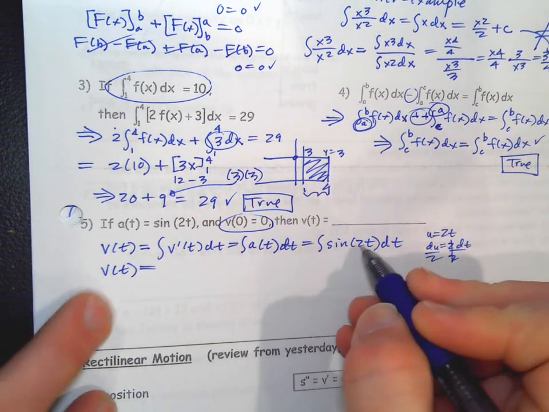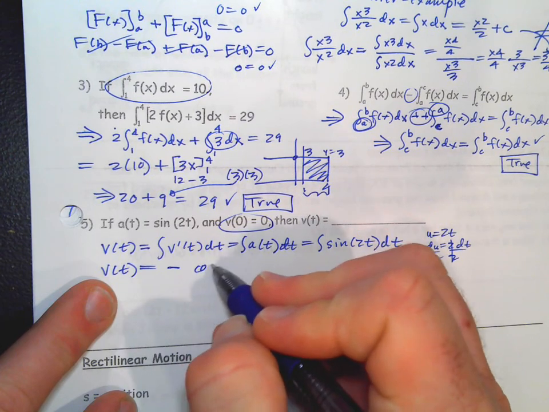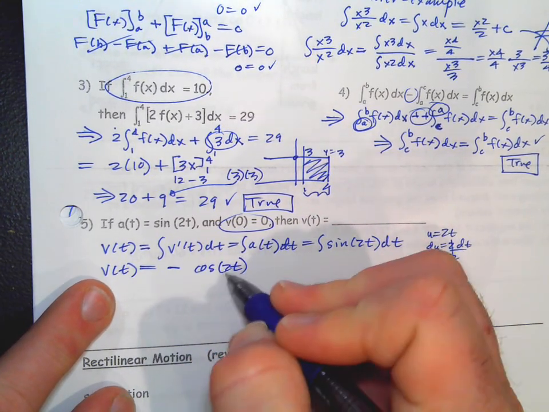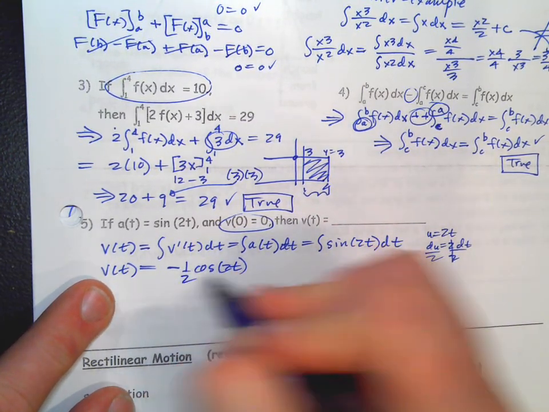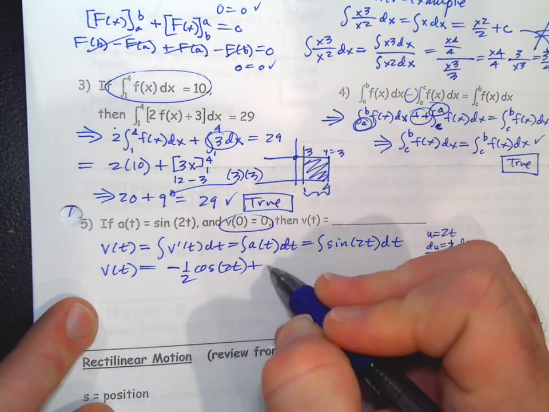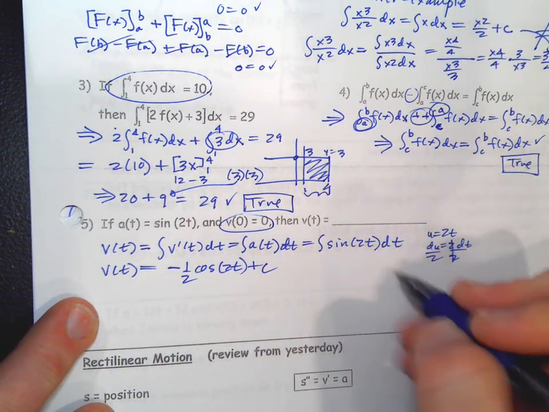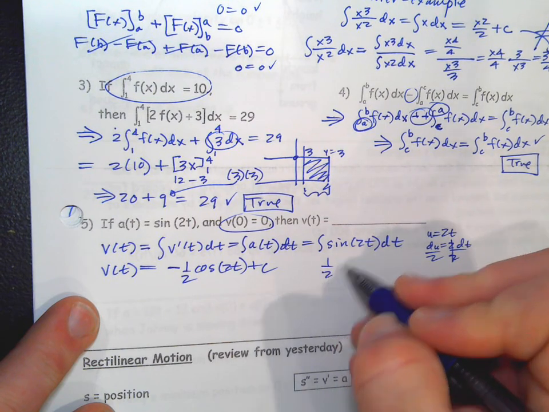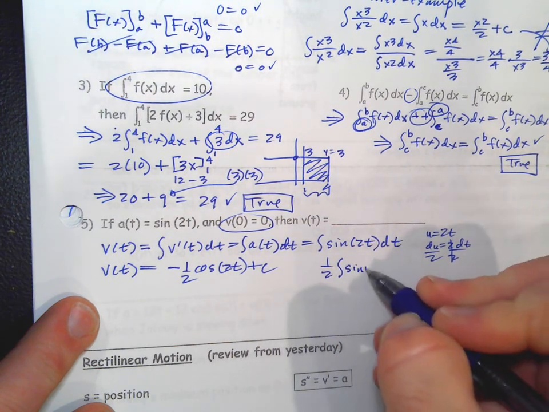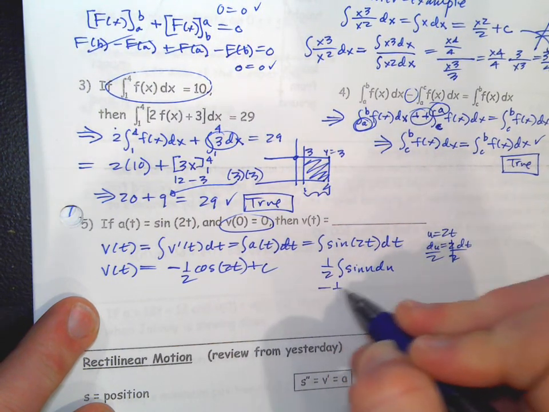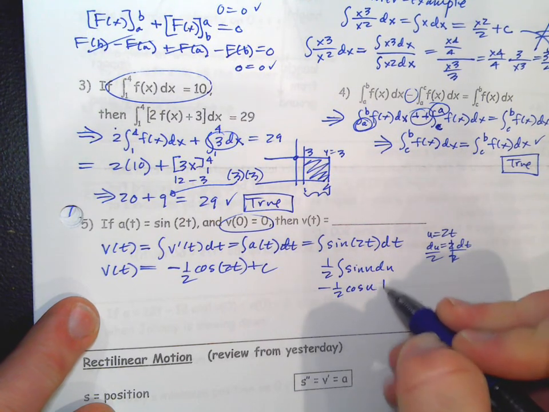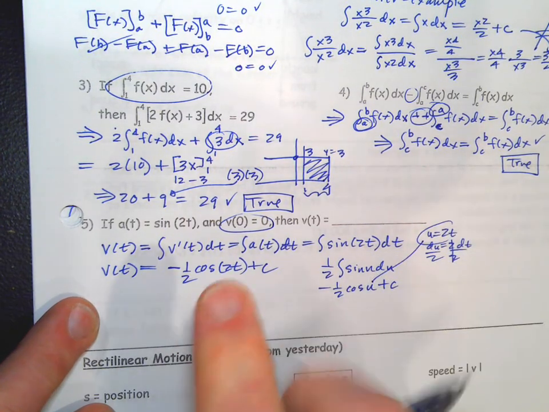But I also could just say, oh, this is going to be negative cosine, but an extra 2 is going to pop out in front that I don't want, so I need 1/2 to counter it, right? So you do that. Otherwise, if you do this, it's going to be 1/2 sine u du. It's going to be negative 1/2 cosine u plus C, and then you plug this back in for u, and you're going to get that.